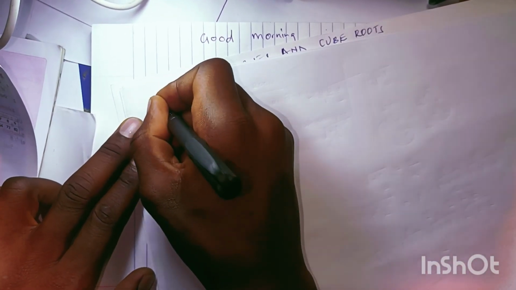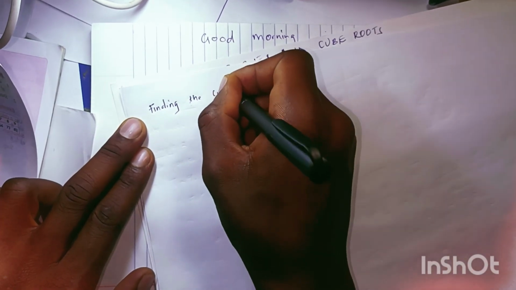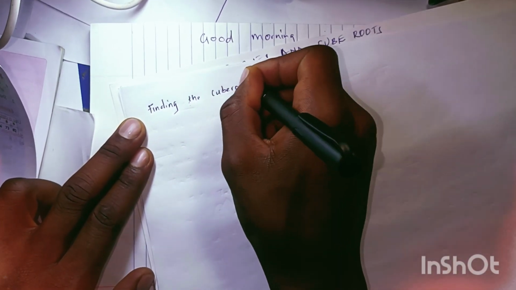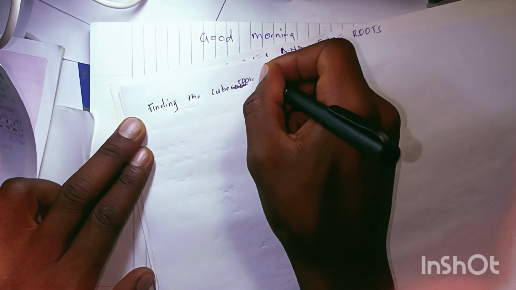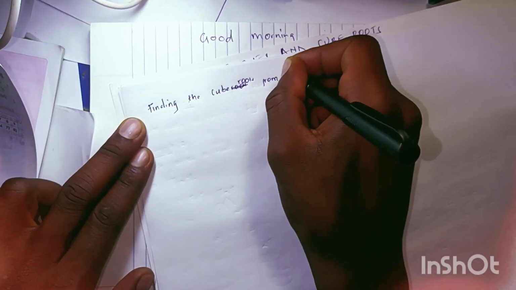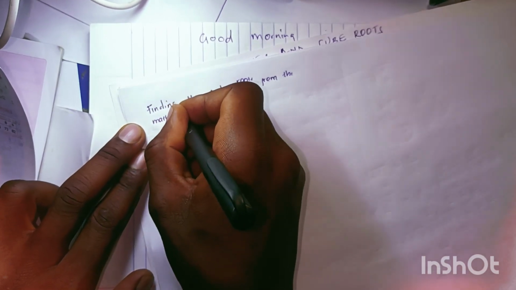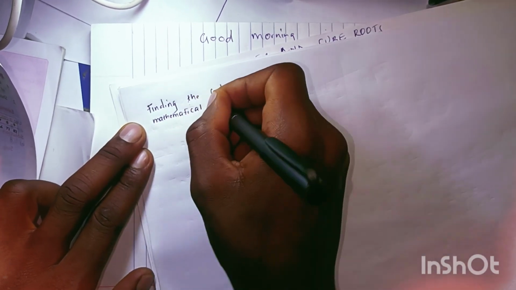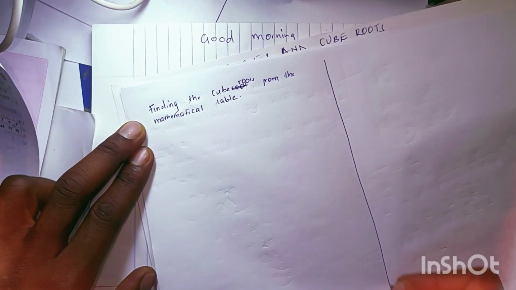Finding the cube root from the mathematical table.